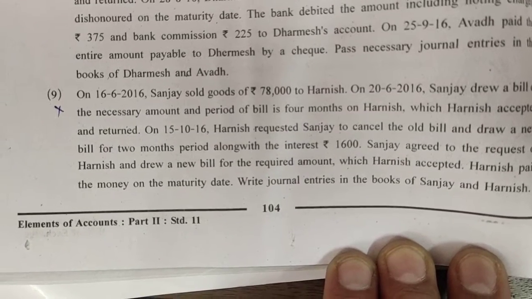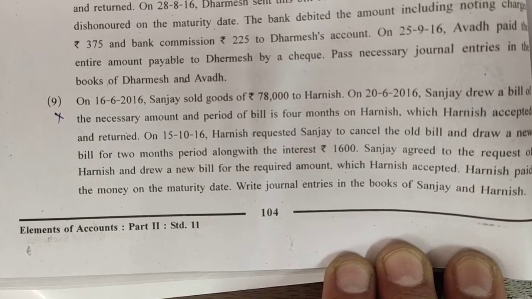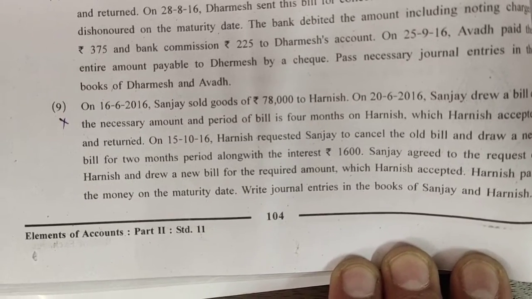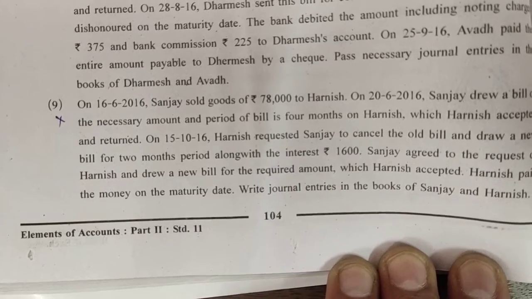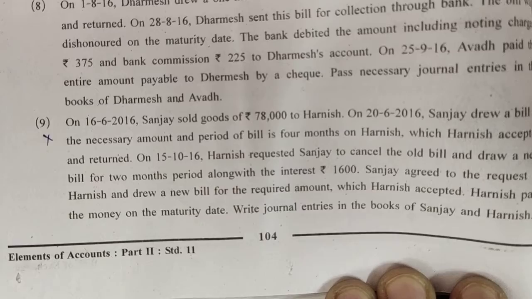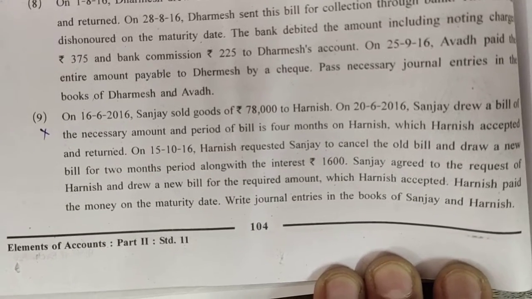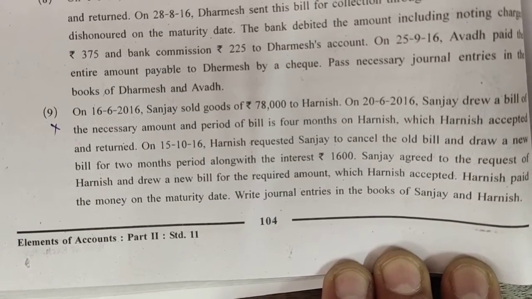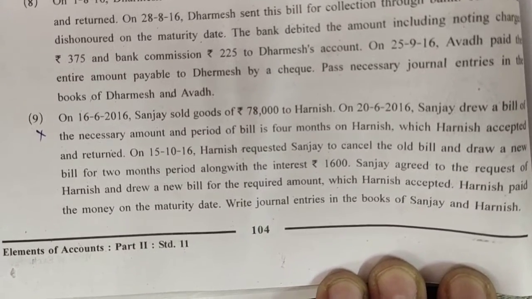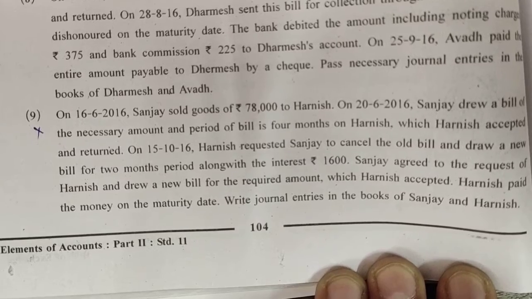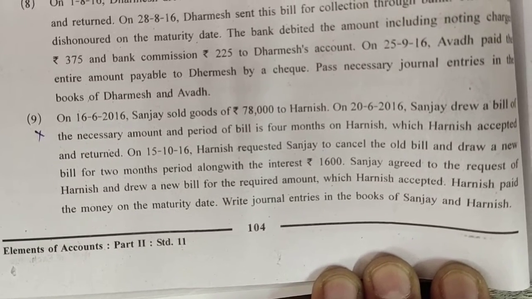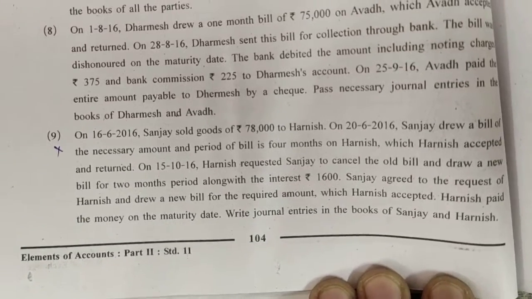On 15/10/2016, Harnish requested Sanjay to cancel the old bill and draw a new bill for 2 months period along with the interest of rupees 1600. Sanjay agreed to the request of Harnish and drew a new bill for the required amount, which Harnish accepted. Harnish paid the money on maturity date. Write journal entries in the books of Sanjay and Harnish.